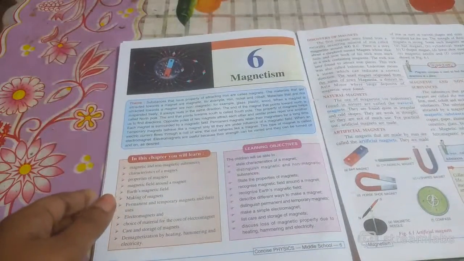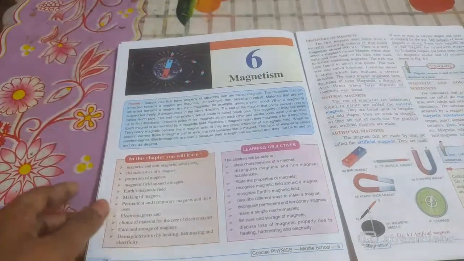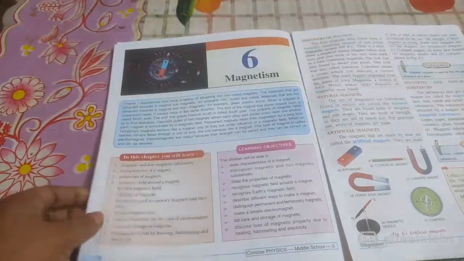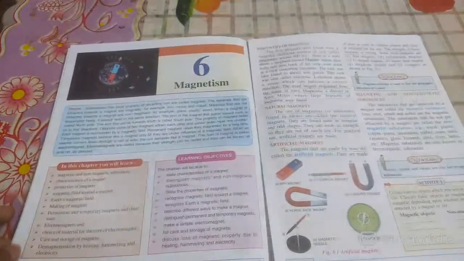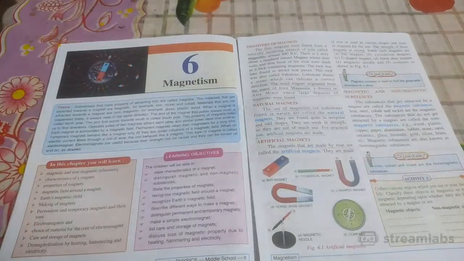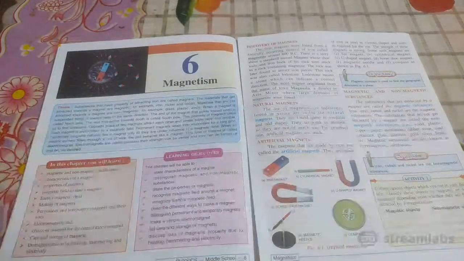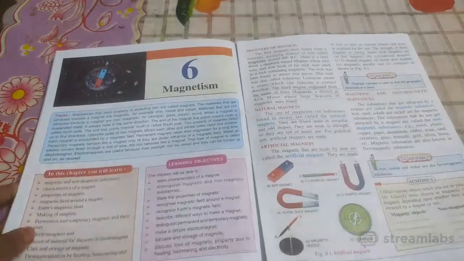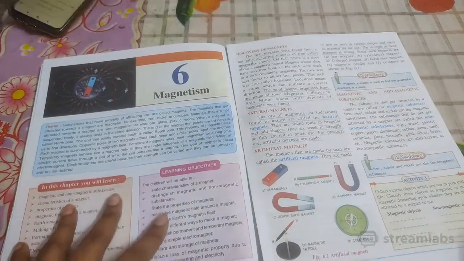This is the new chapter, and it is a very interesting chapter. You all must have seen the magnet. Have you seen a magnet? Yes. What property have you noticed in a magnet? You must have noticed that it has the property to attract the material, the objects that are made up of what? Iron. Okay, so I hope each and every line is clear.